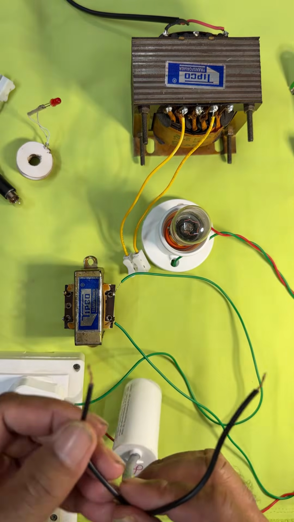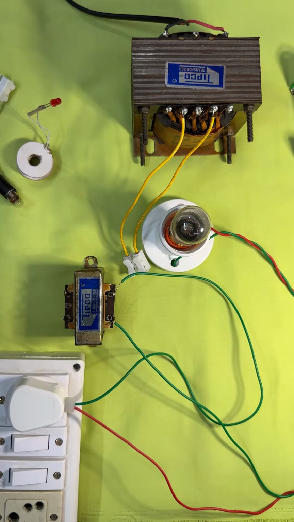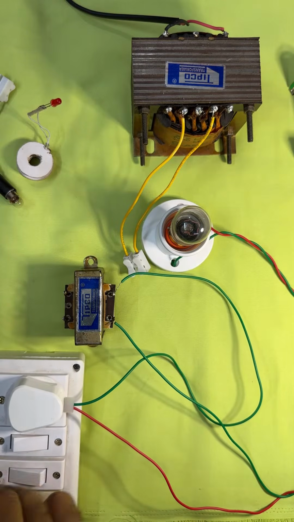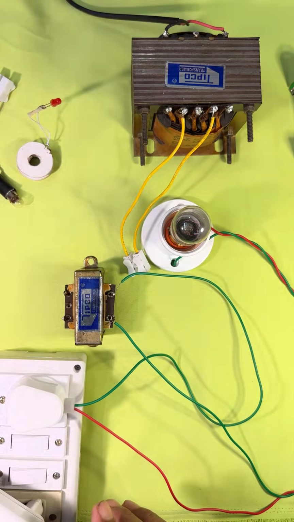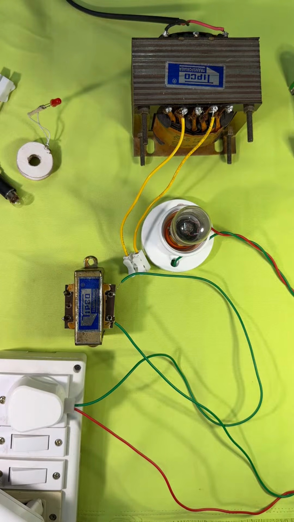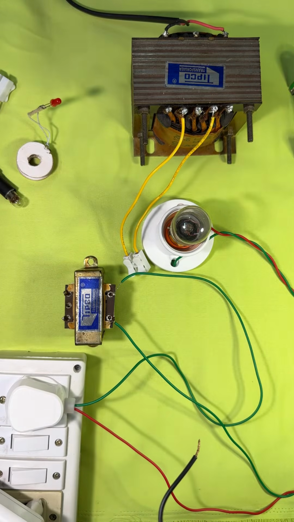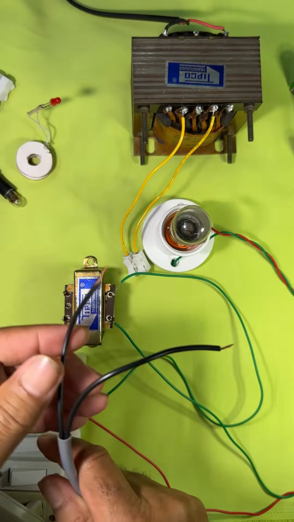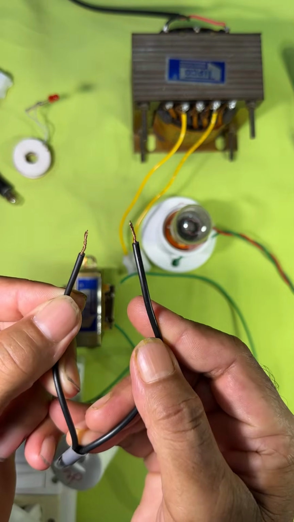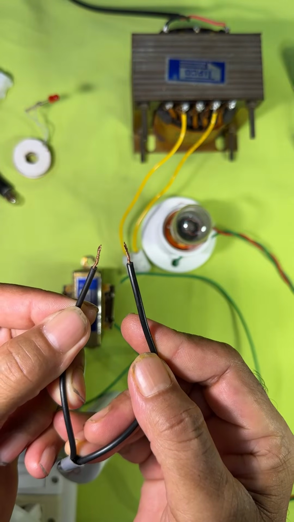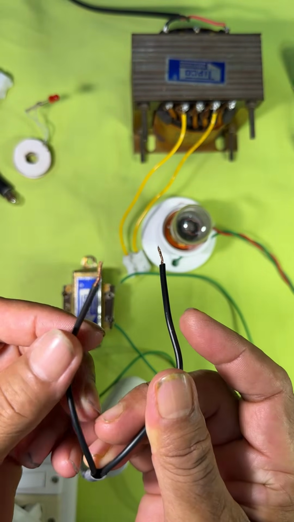So let me switch on the power again, so that you can see better with the light what I am doing. Observe please. These two wires are taken out from the metallic foils for connection to the external circuit.